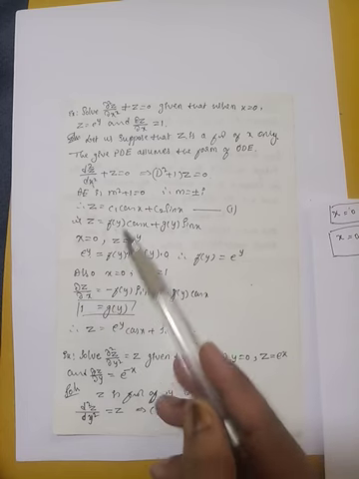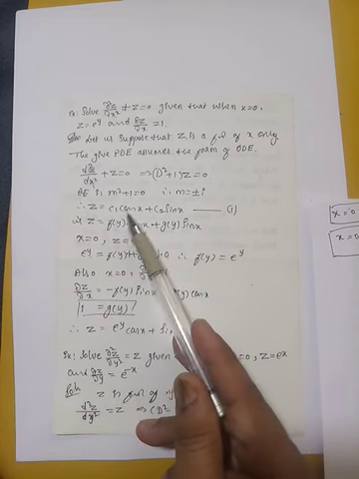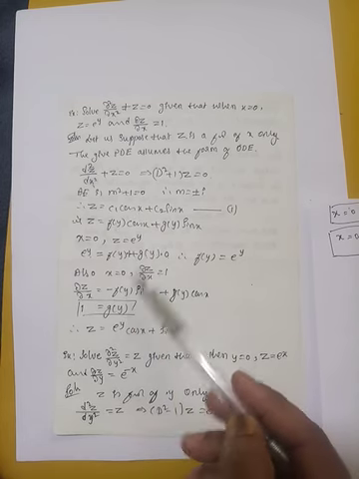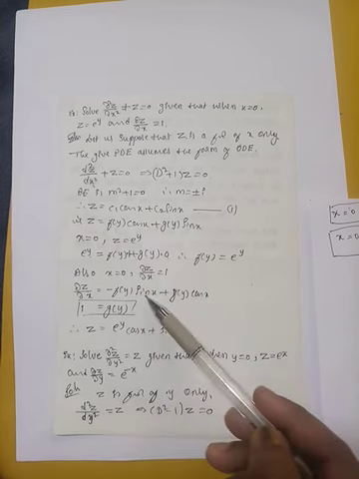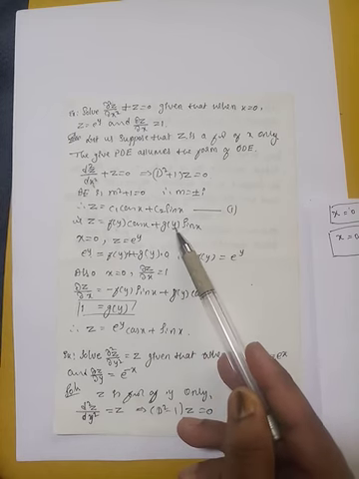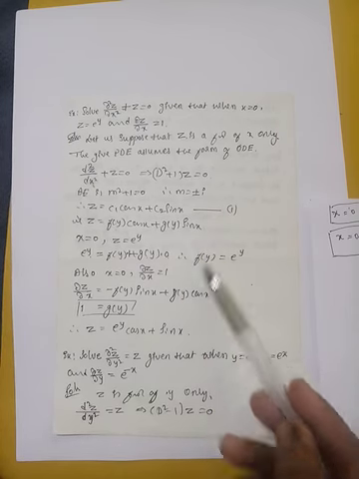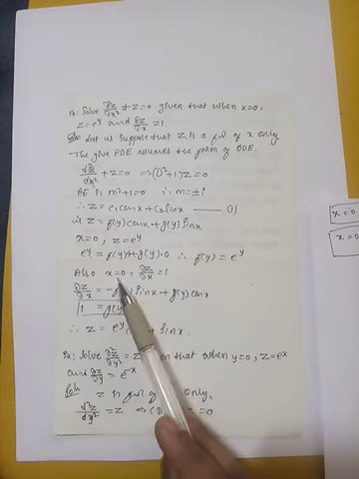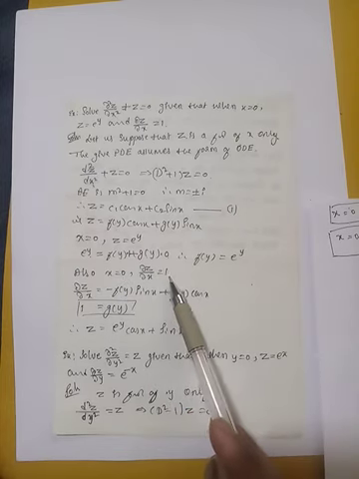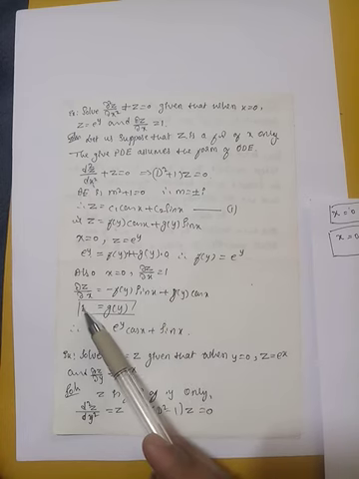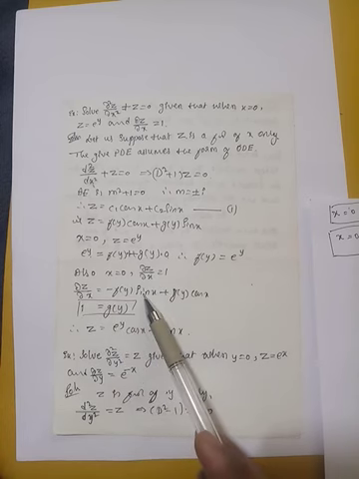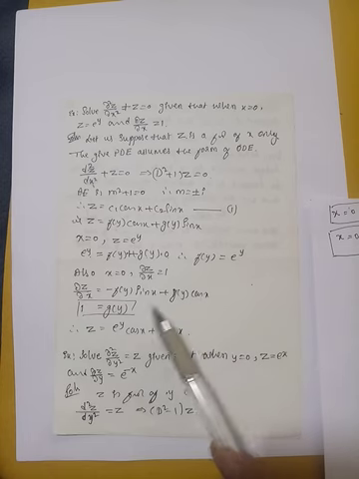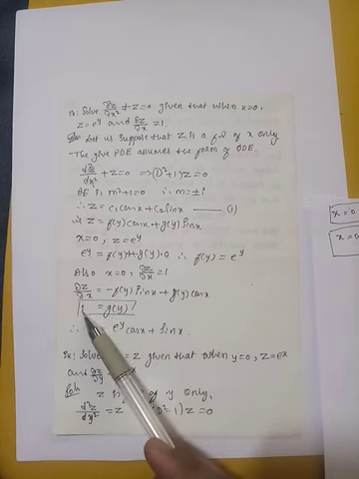Dou z by dou x equals f of y into the differentiation of cos x, which is minus sin x, plus g of y into the differentiation of sin x, which is cos x. So in this we substitute the values x equal to 0 and dou z by dou x equal to 1. So here sin 0 is 0, this term becomes 0, then cos 0 is 1 into g of y, therefore g of y equal to 1.